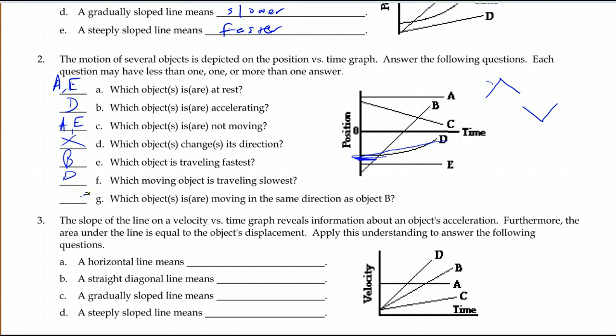Which objects are moving the same direction as object B? Now, the direction is going to be the slope. B has a positive slope, so we need any that have positive slopes. E doesn't have a slope, A doesn't have a slope, C is the other way, D has 0 slope at the beginning but then has positive slopes. So D is the one that's moving in the same direction as B.